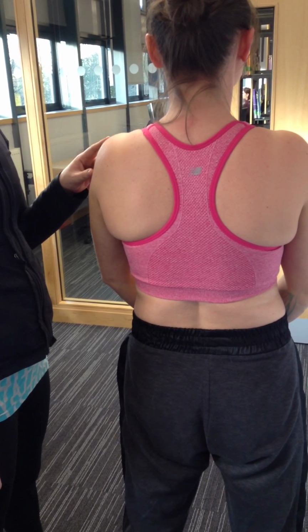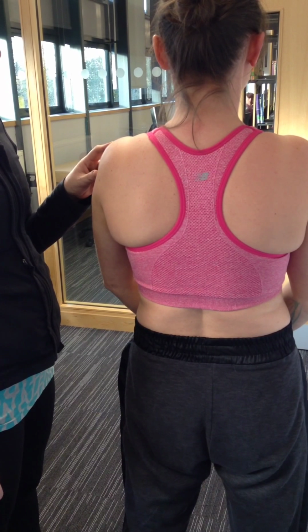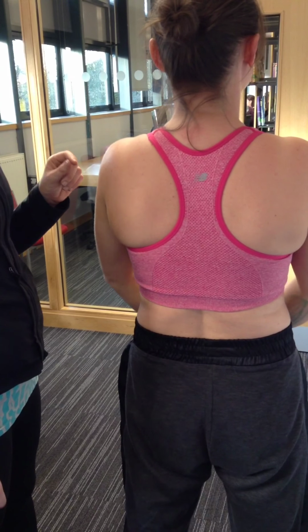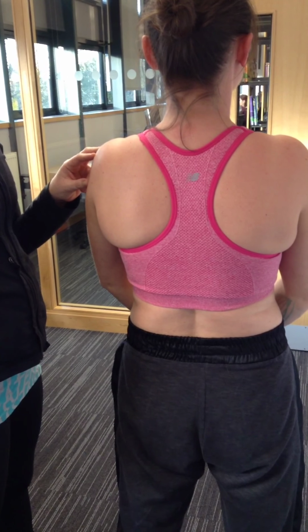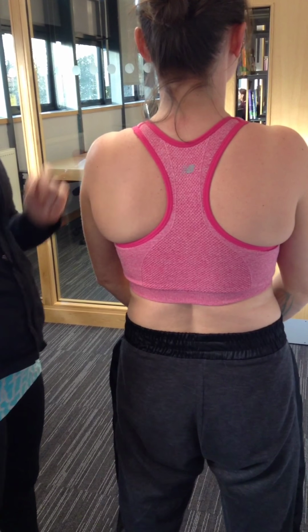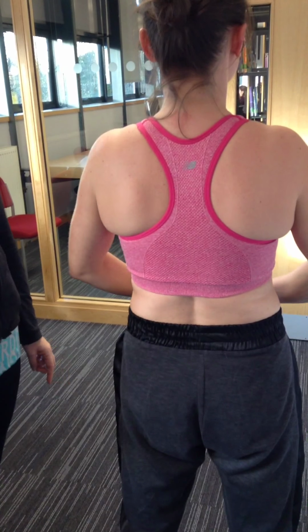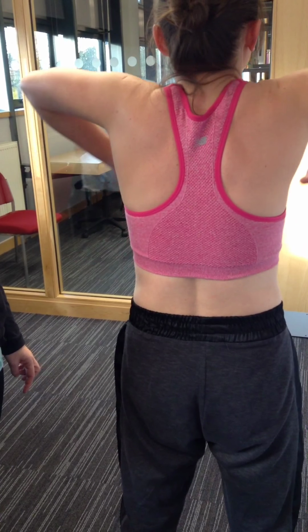It also elevates and upwardly rotates the scapula. Now the middle fibres, they will retract and stabilise the scapula. The lower fibres will depress and upwardly rotate the scapula.